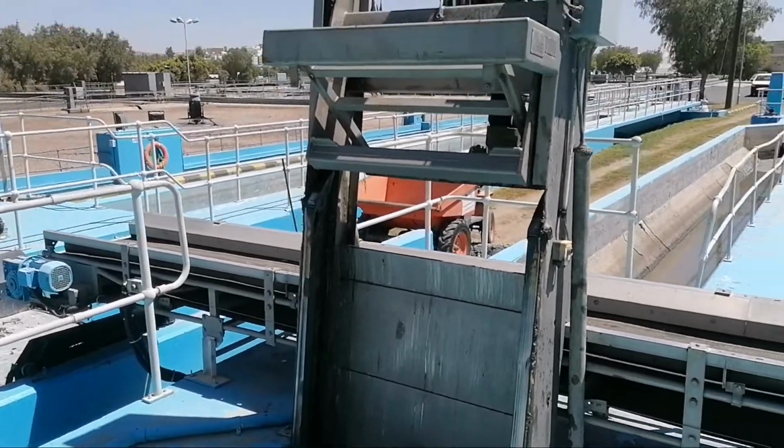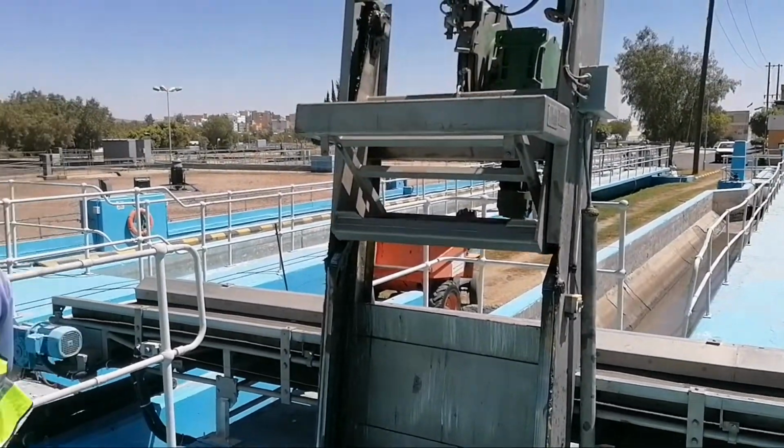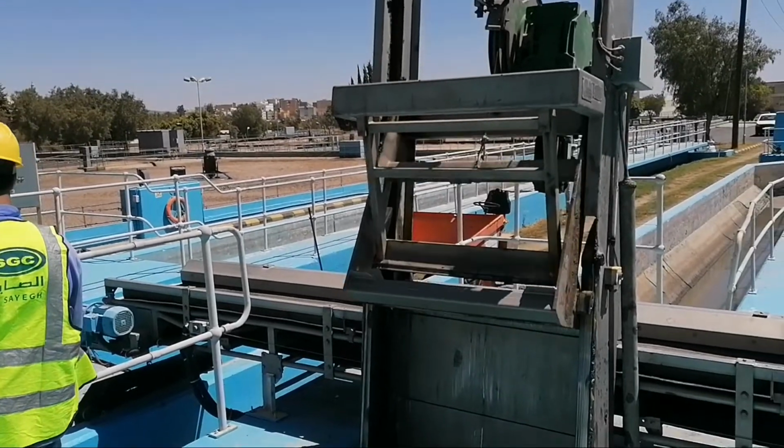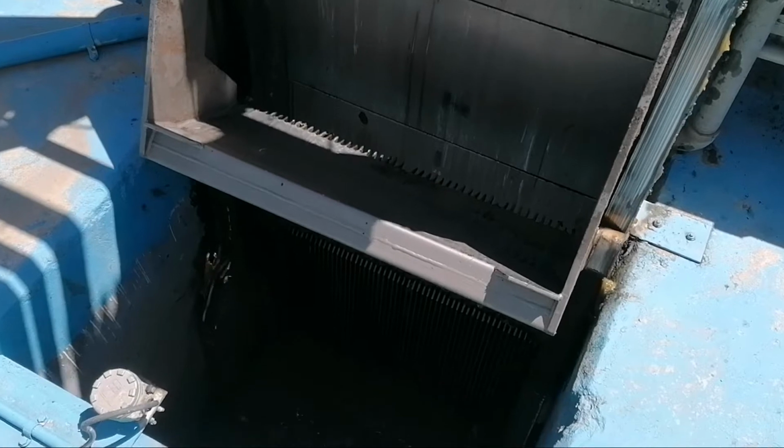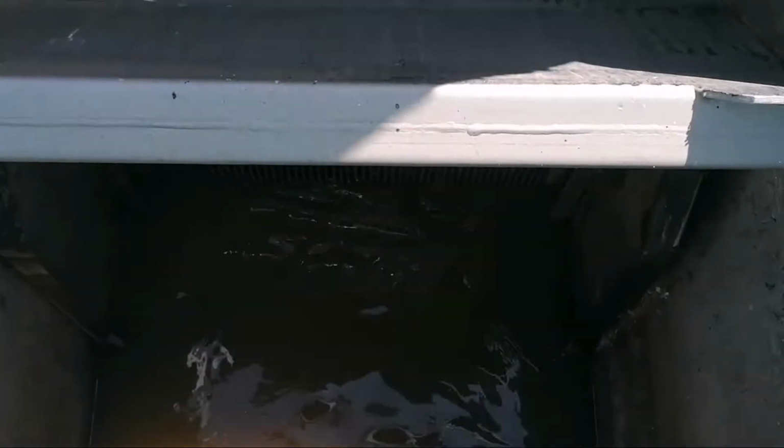How the mechanical screen works, I will show you. Okay, now the operator is operating. So it is going down.